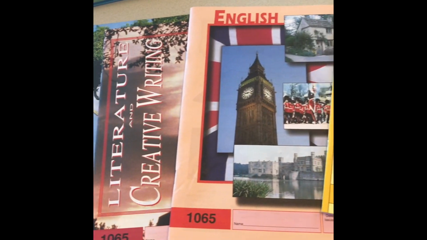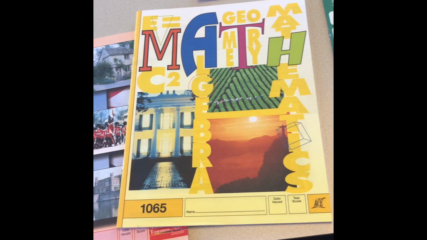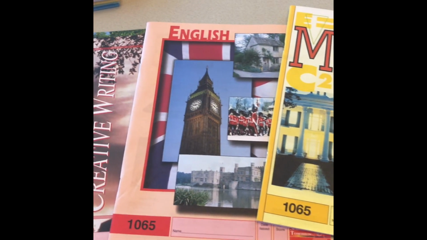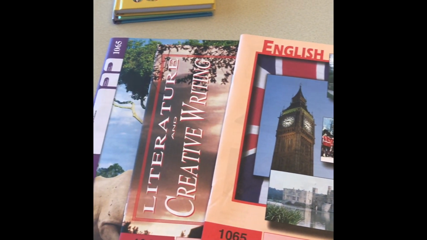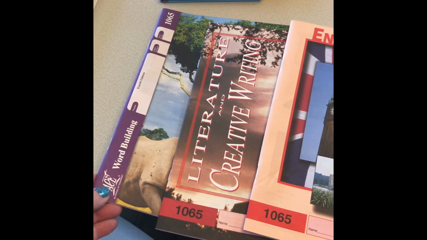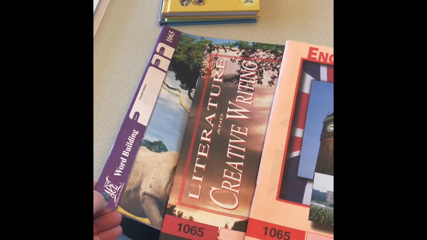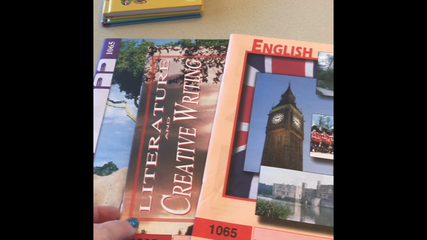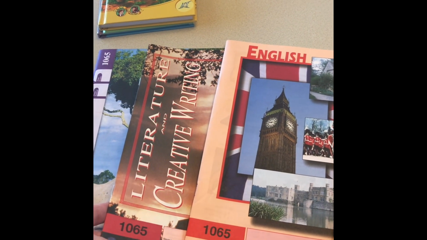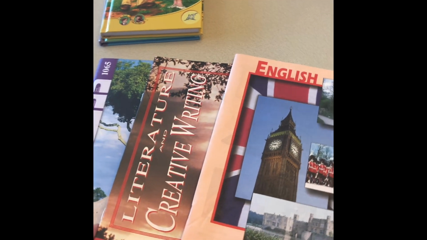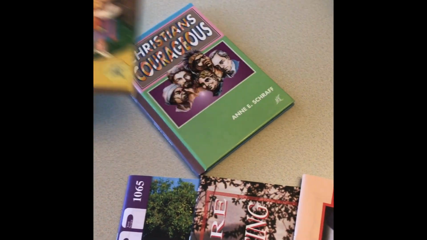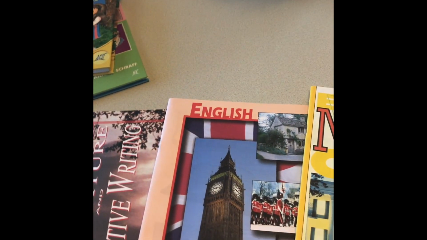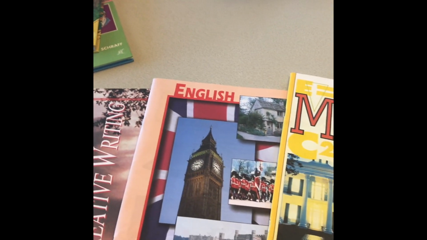Okay, so ACE has 6 subjects, 7 if you choose to use their Bible. I do not use their Bible, no particular reason, it's just not something that suits us. So I use their word building, which is spelling, and this is going to give you etymology, and it's going to give you spelling rules. Then we have literature and creative writing, which starting in 3rd grade, they read books that go along with these, and they start to draw out information and conclusions and how to process things.